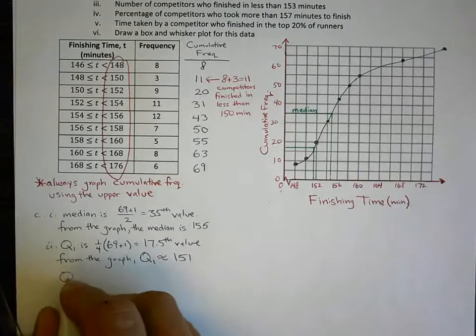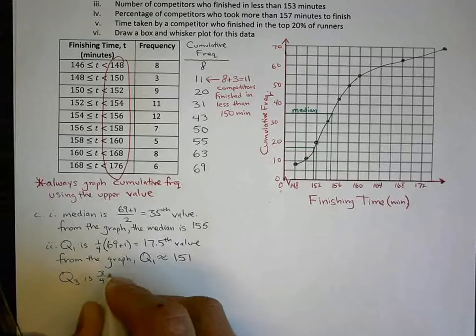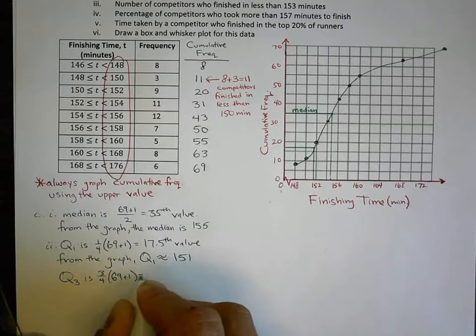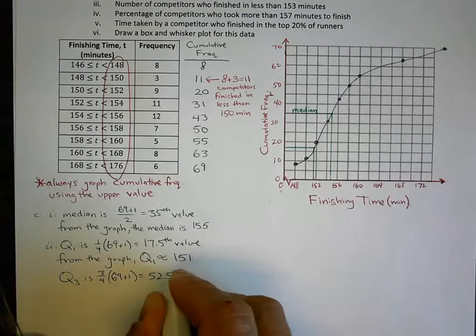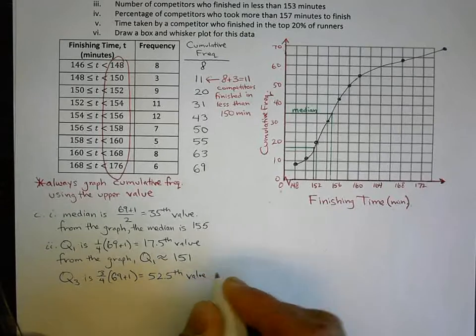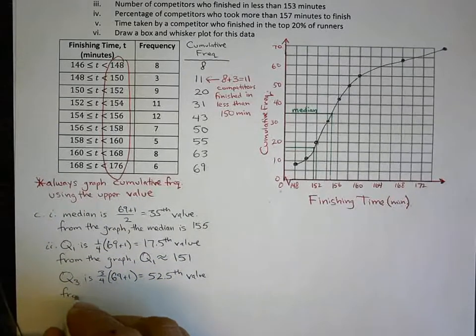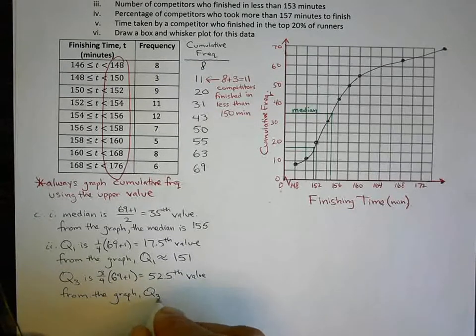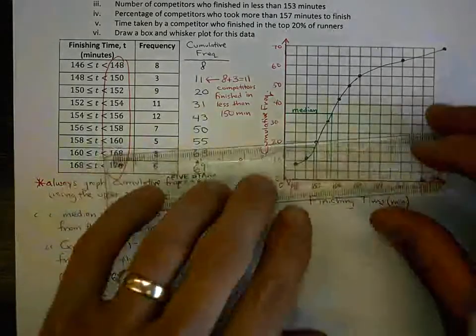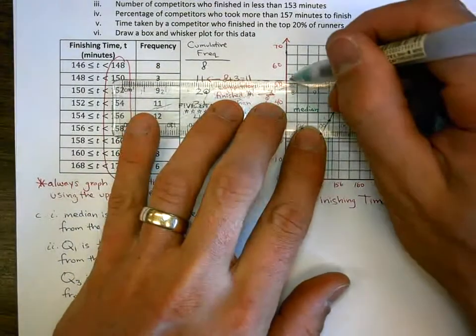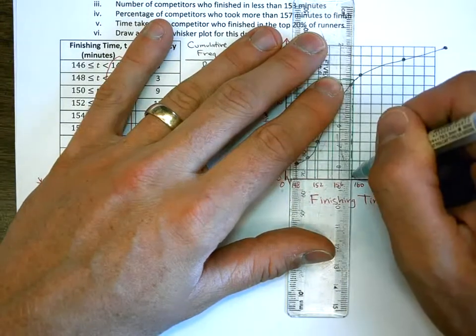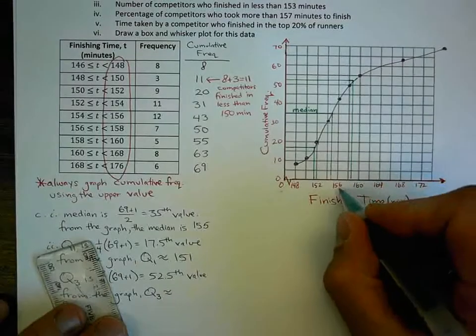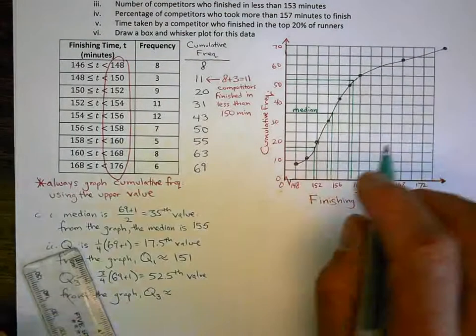For Q3, that is 3/4 of 69 plus 1, which is 70, times 3 divided by 4, which is the 52.5th value. From the graph, Q3 is approximately equal to, so let's do this again, 52.5 is halfway between 50 and 55, and then I have to draw a vertical line, try to be as neat as I can, and I get an answer. Okay, this is 158, so this is probably 159 about.